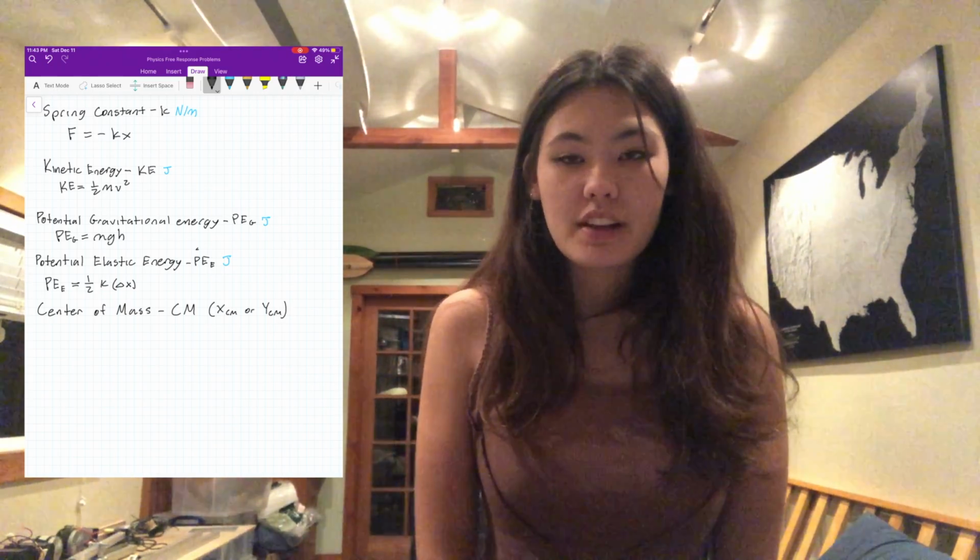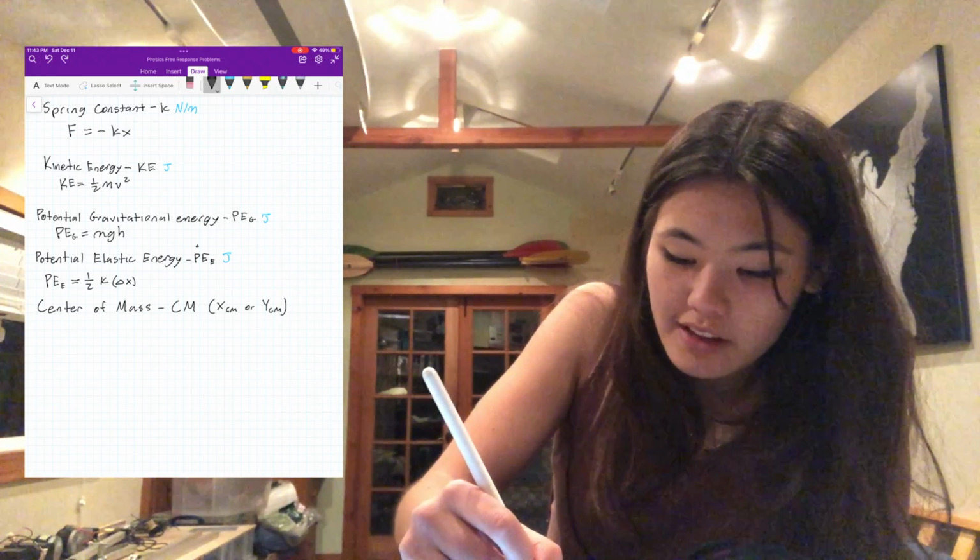And the equation for center of mass is the parts of the mass times its position divided by the total sum of mass. And we can write that like this.